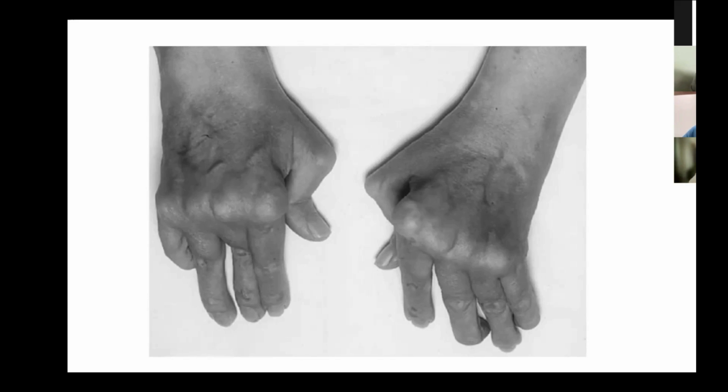Okay. So surgical management, I will offer this patient fusion of the CMC, or trapezectomy with suspensory fixation to the base of the first metacarpal.